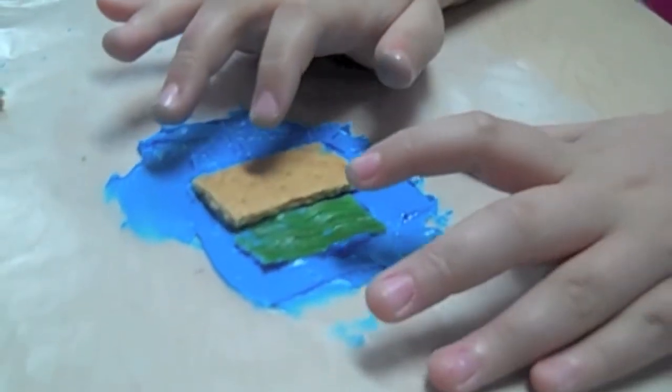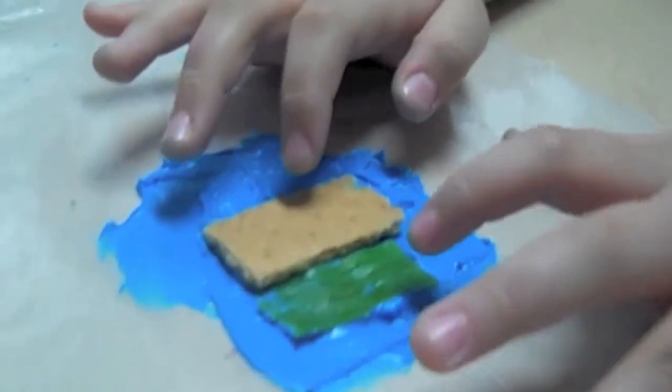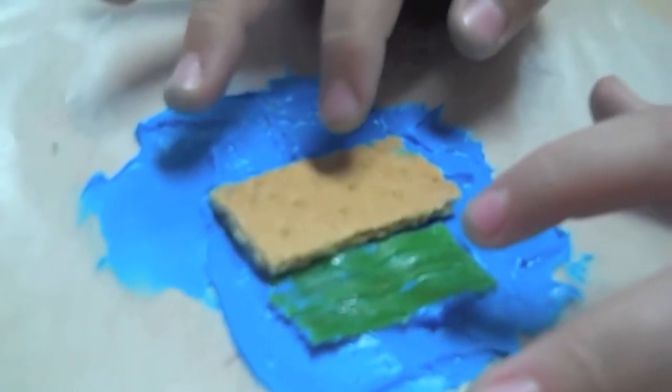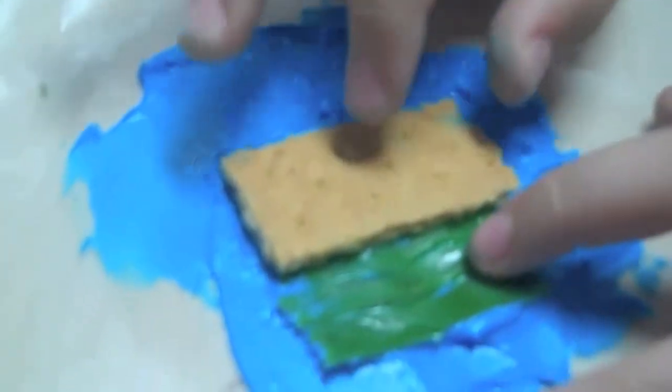Now we are at the continental oceanic crust collision. Because the oceanic crust is denser than the continental crust, it will sink below the continental crust. This forms a trench.